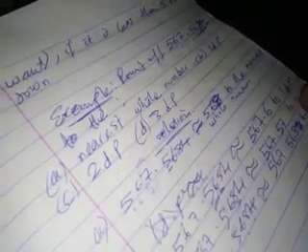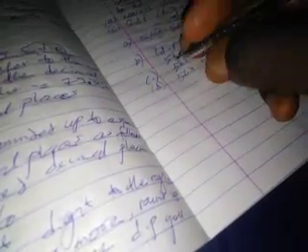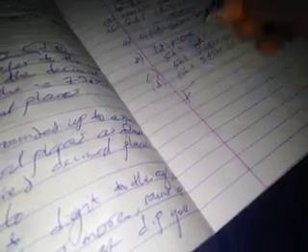So let's take more examples. In this example, we'll round off a number to the nearest tens, hundreds, thousands. We'll be dealing with smaller figures now. Further examples.